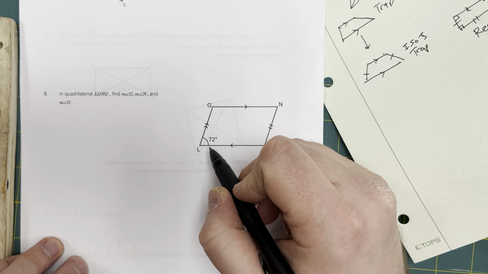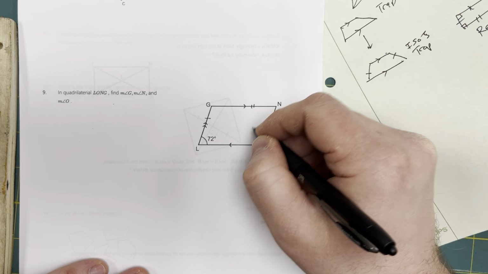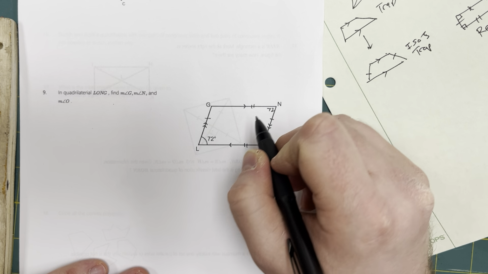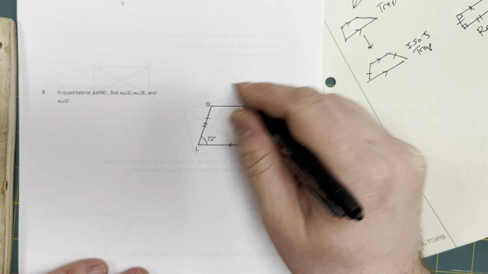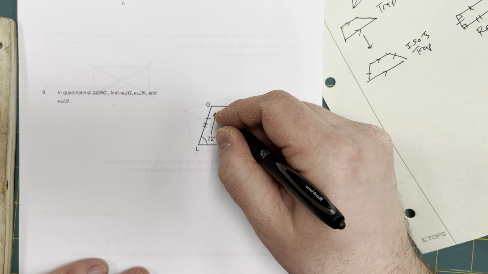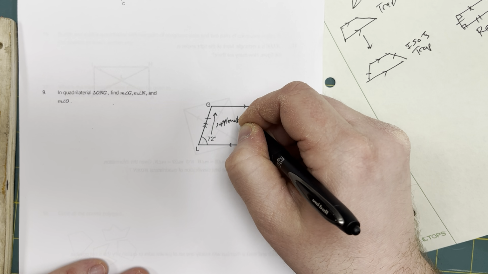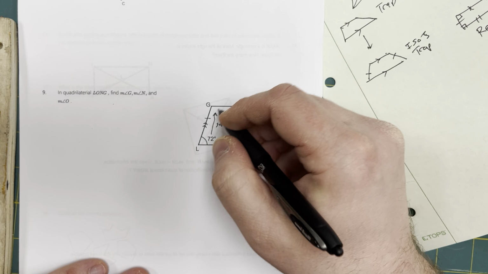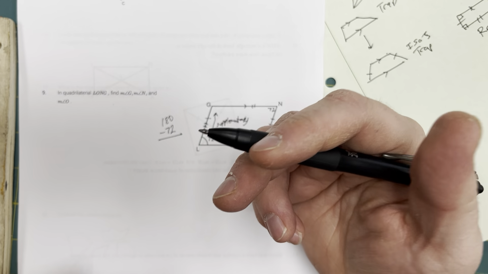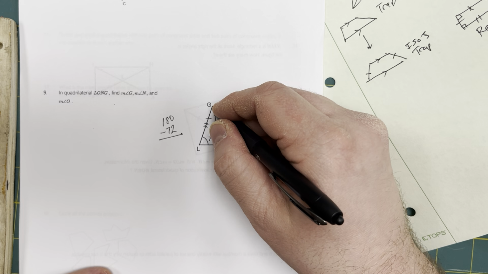Okay, well, in a parallelogram, remember that the opposite sides are equal to each other, and so are the opposite angles. So 72, 72. The other thing that's true is that everything adds up to 360, and because of that, 72 and this one, so L and G together, are going to be supplementary, which means they add up to 180. So if I do 180 minus 72, I'll get 108.